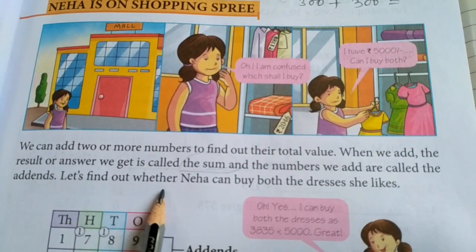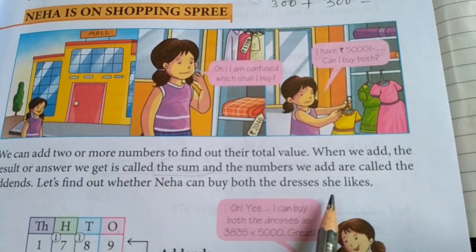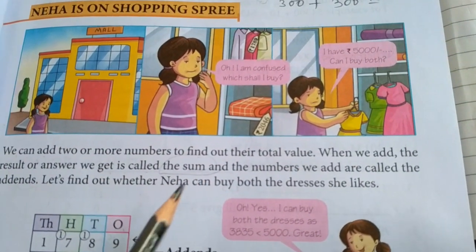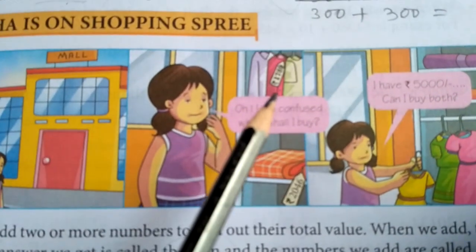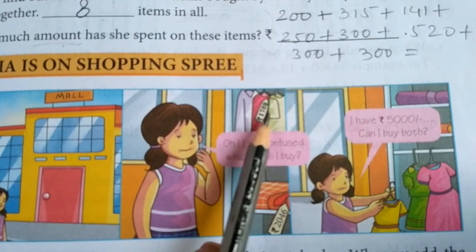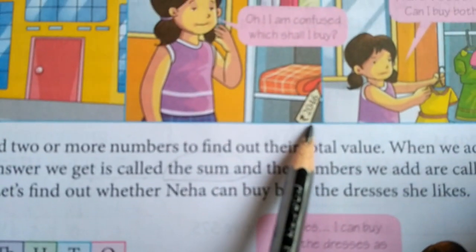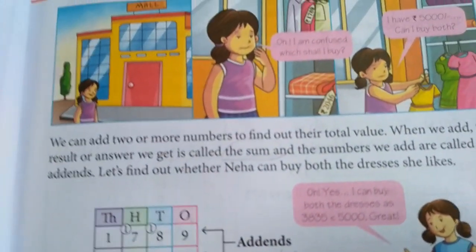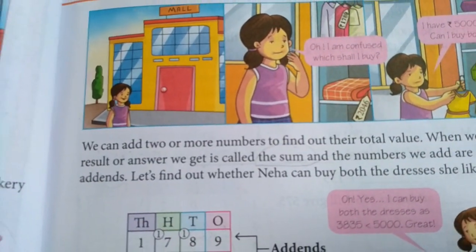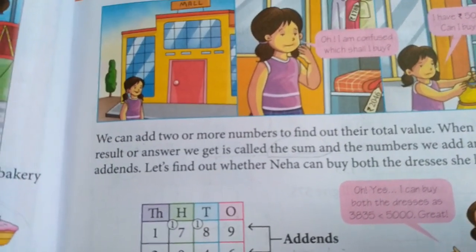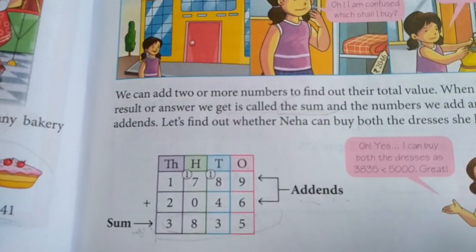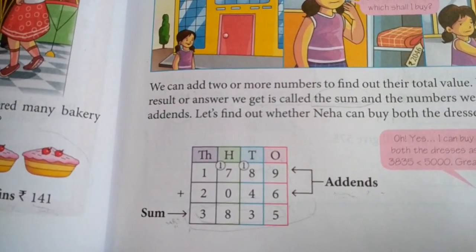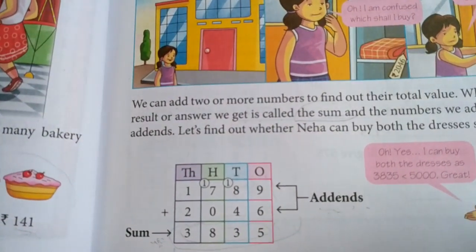Let's find out whether Neha can buy both the dresses she likes. She has to purchase two dresses, one with the price tag of 1789 and one with the price tag of 2046, and she is carrying a total of 5000 rupees. So how are we going to find out whether she will be able to purchase both the items or not?